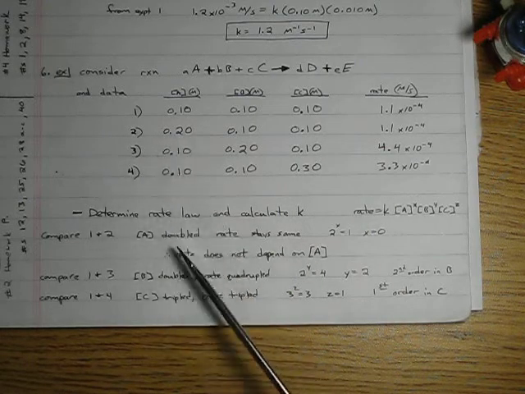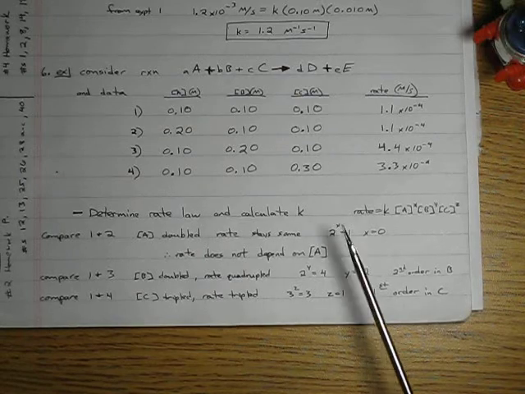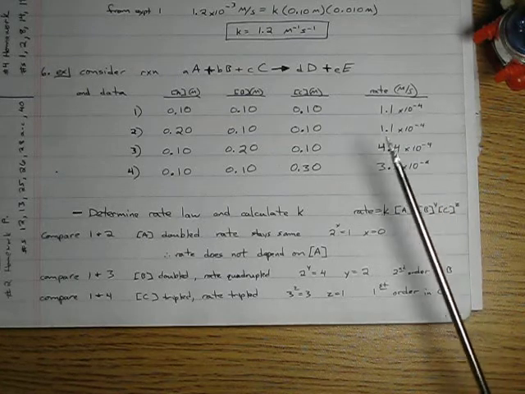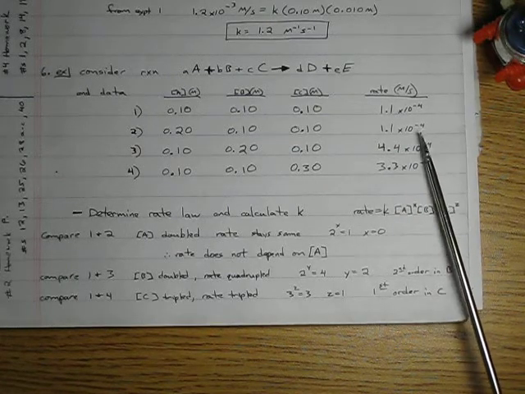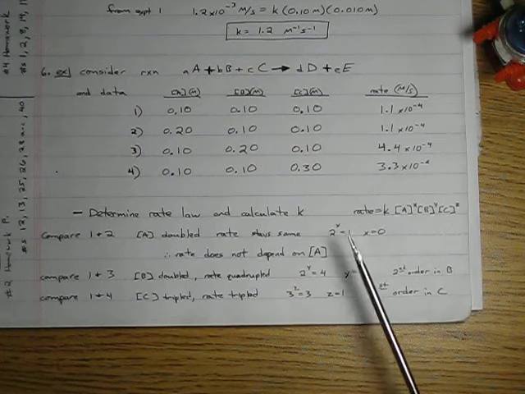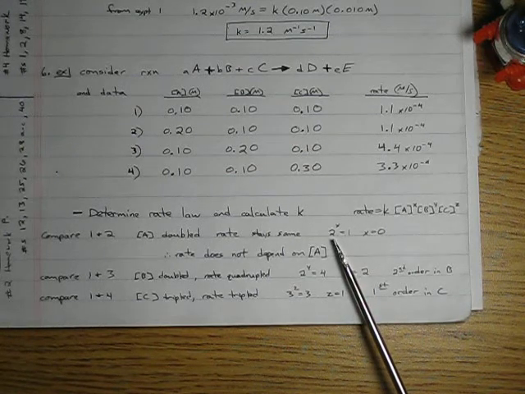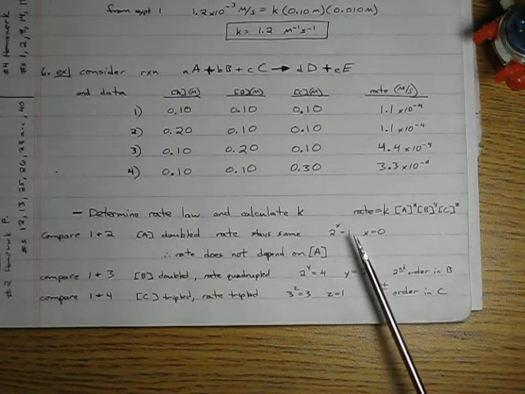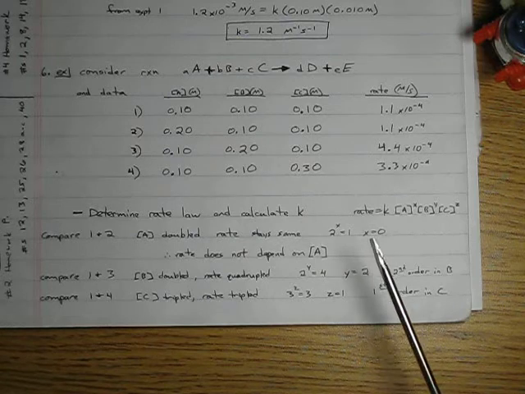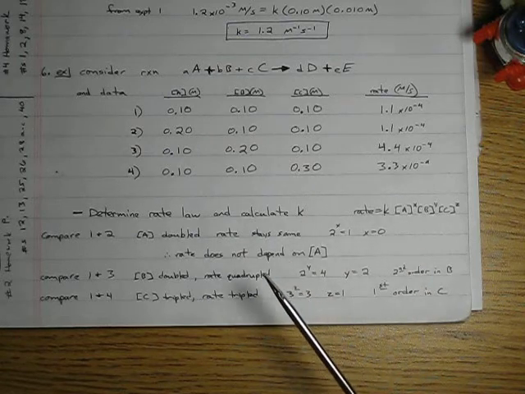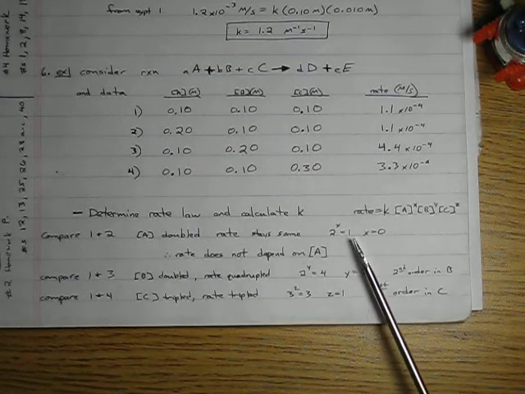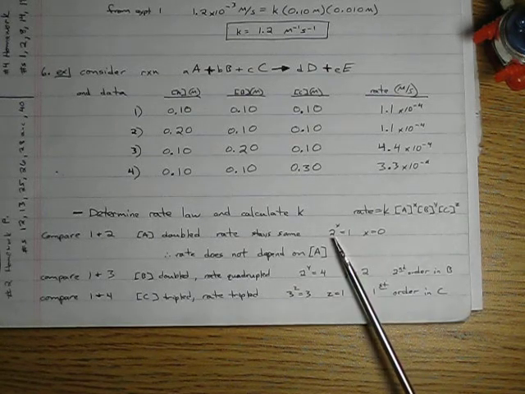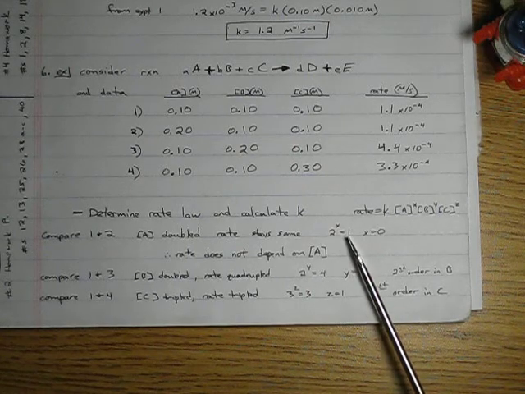Well, we multiplied the concentration of A by 2, but what do we have to do to 1.1 times 10 to the negative fourth to get 1.1 times 10 to the negative fourth? We have to multiply that by 1. So we multiplied the concentration of A by 2, multiplied the rate by 1, so 2 to the x power equals 1. If you remember from college algebra, and I bet you didn't, how do we get anything to the x power to equal 1? Well, it turns out anything to the 0 power equals 1.